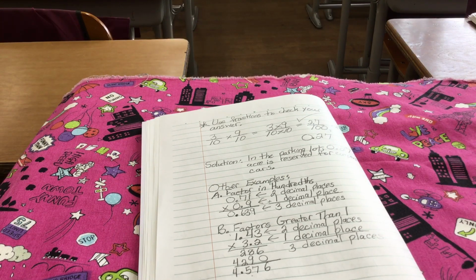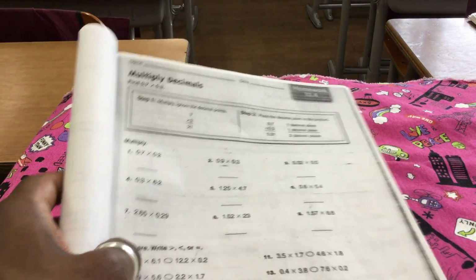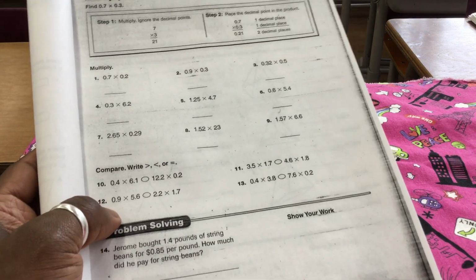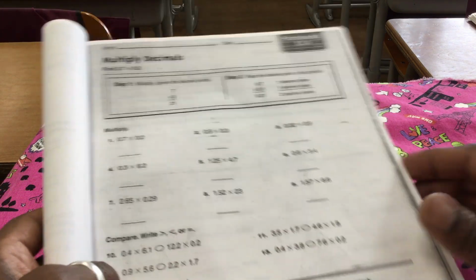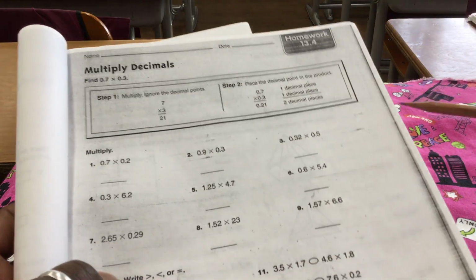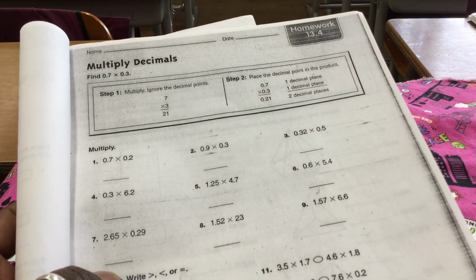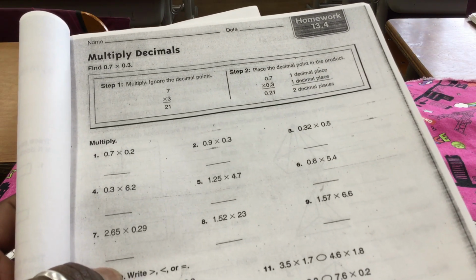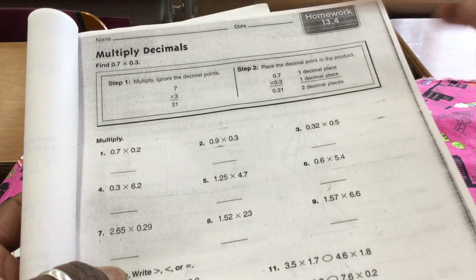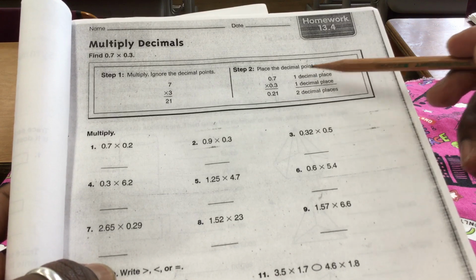For your homework tonight, we're going to be on page 86. Okay? Multiply decimals. You have 14 questions. So the homework, they always remind you and show you an example. So the example they give you is to find 0.7 times 0.3. So today we learned that in step 1, you just multiply. Ignore the decimal points. In step 2, you place the decimal point in the product.